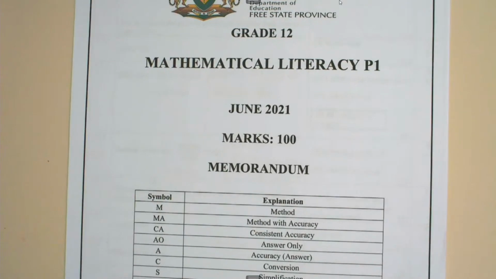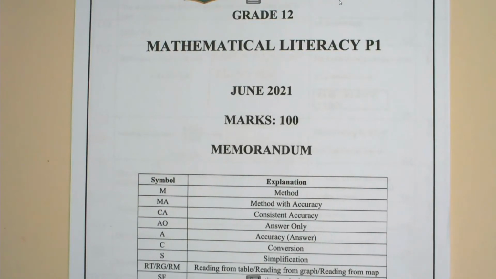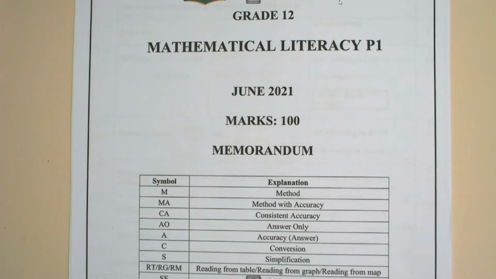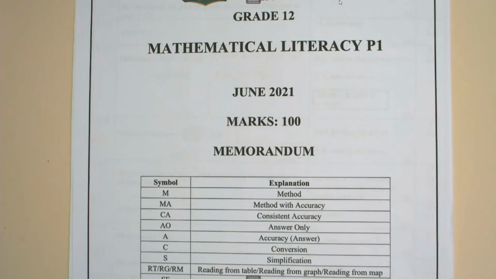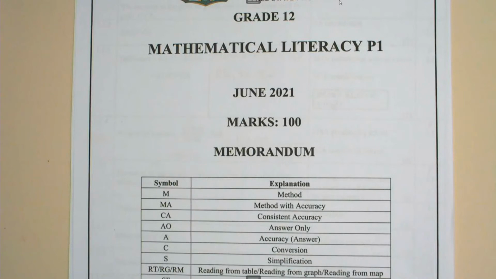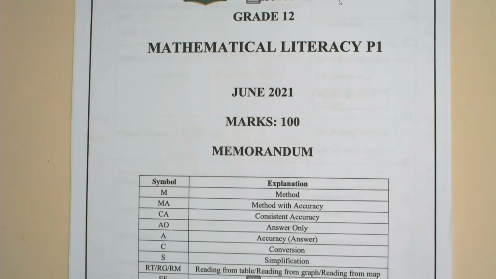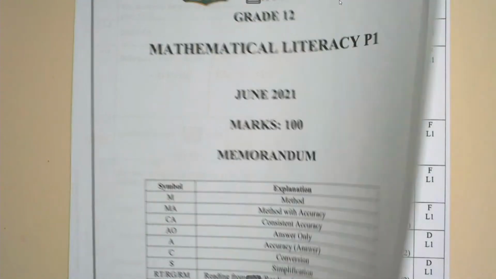But before I start with the solution, let's look at the explanation. Make sure you know the symbols and the explanation of the symbols on the front of the memo. Make sure you know how to use those things, because they will be appearing in the explanation column. Okay, let's look at the first question then.